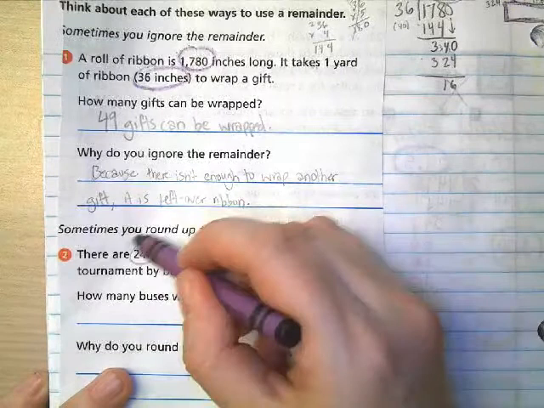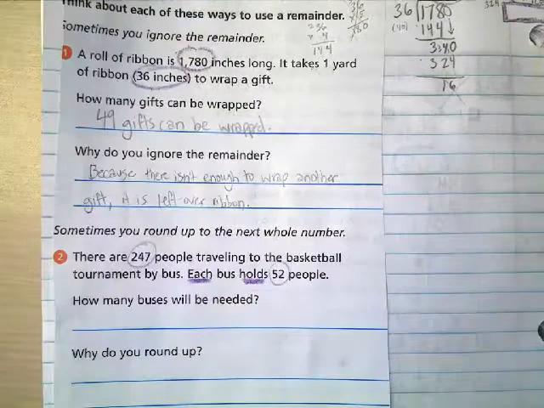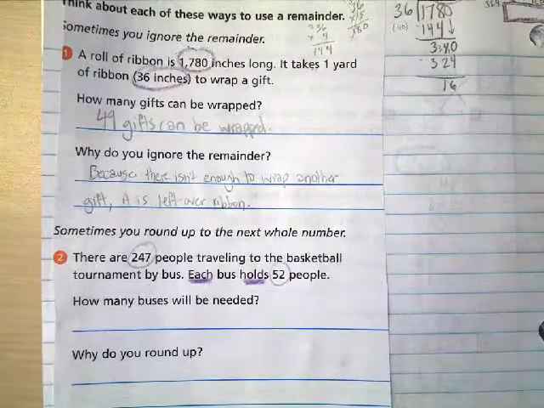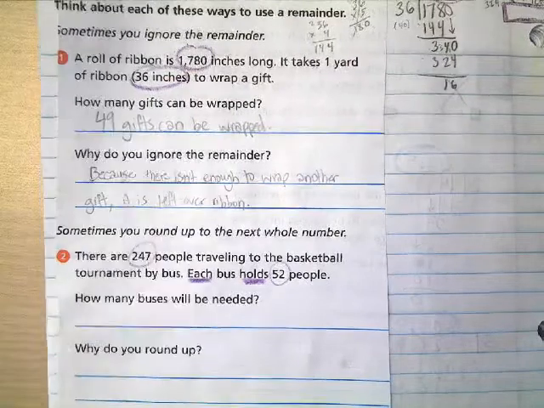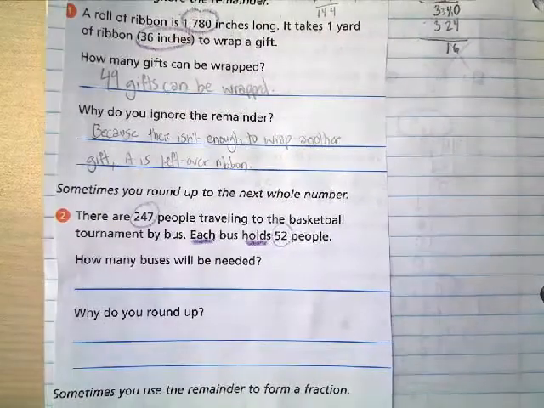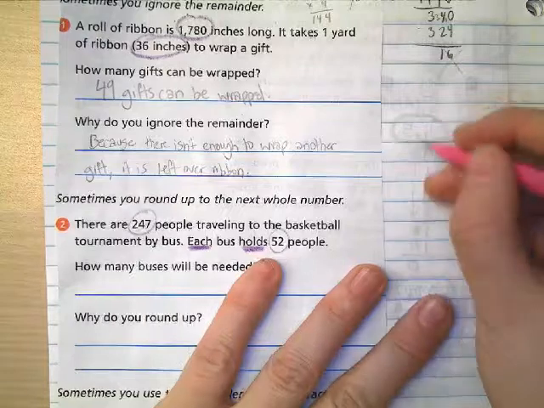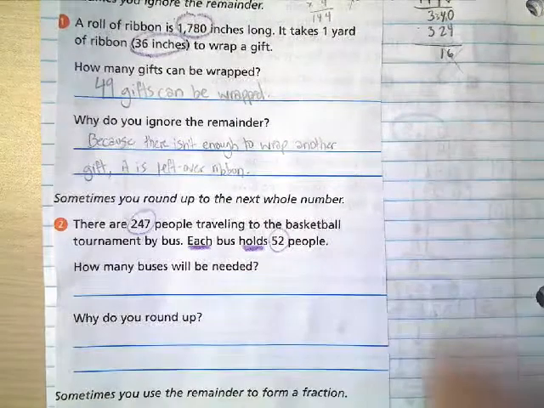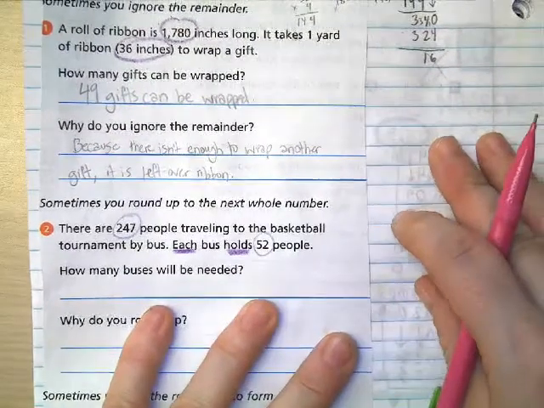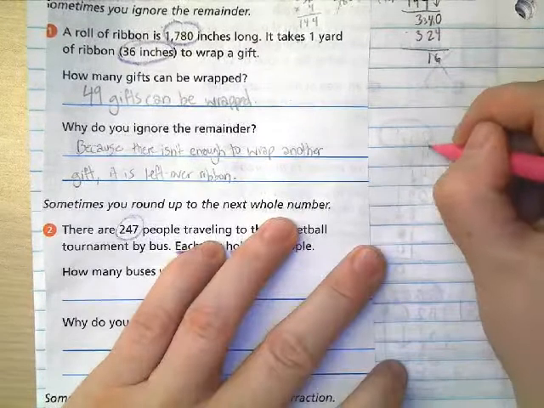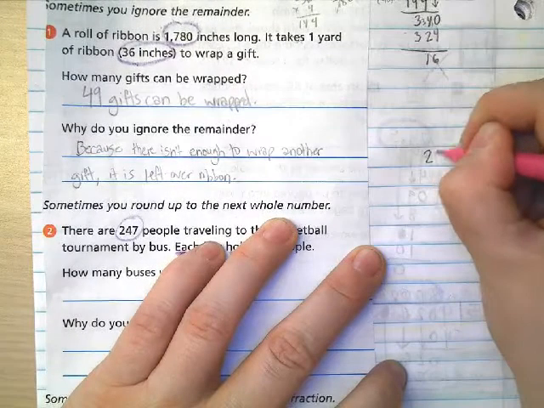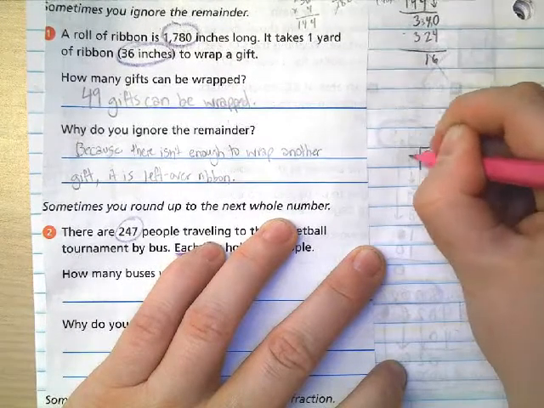There are 247 people traveling to the basketball tournament by bus. Each bus holds 52. So the words each and holds are good division clues. So I take 247 divided by 52. And it says how many buses will be needed. So when we get to the end here, we're going to see, are we going to leave some kids out or are we going to have to get an additional bus? This happens all the time with traveling and buying things.